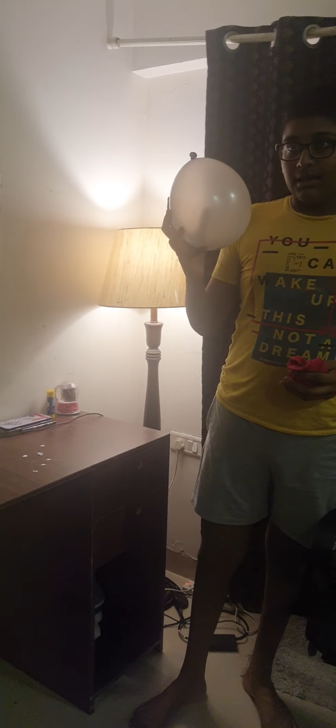Now, why have I done this? As we all know, this balloon is made from rubber, and the concept of static electricity means that the electrons which are present in the object are stationary and do not flow. And when it comes to rubber, it is a material which tends to gain electrons.